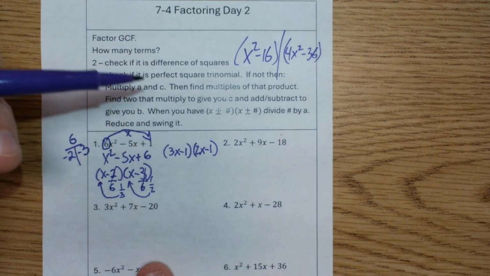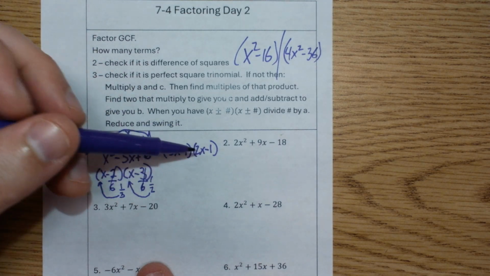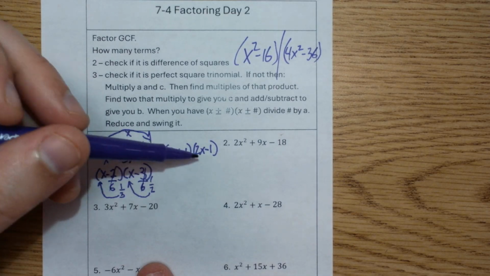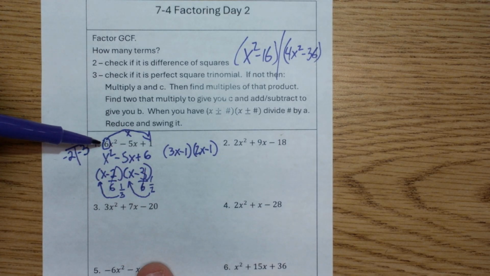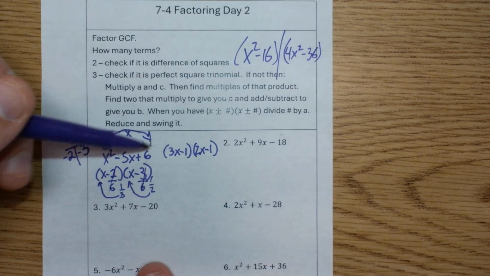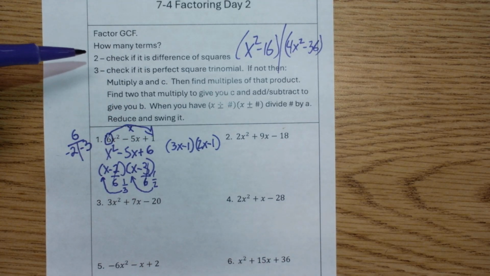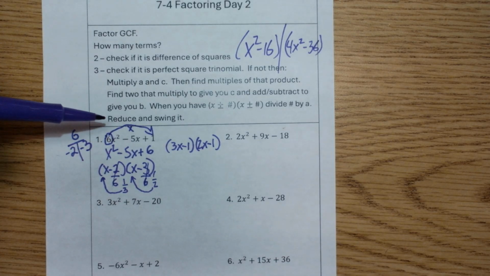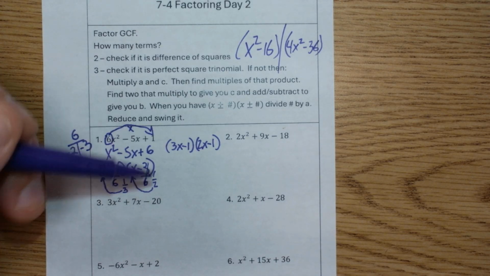That gets us, and here's our quick check. Quick check is going to be if we multiply the front 2, 3x times 2x would be 6x squared. Negative 1 times negative 1 is positive 1. So that's a way we can quickly be pretty sure that we've done the right thing, just by checking that out.